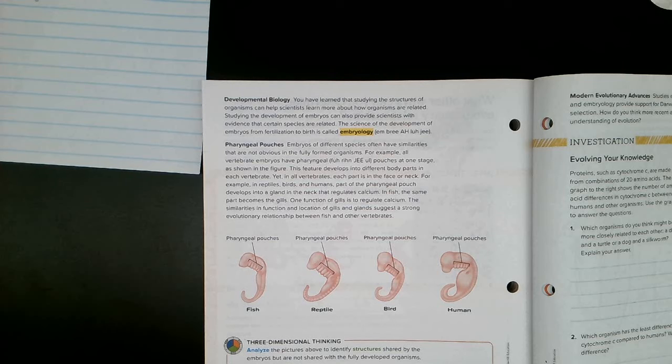You have learned that studying the structures of organisms can help scientists learn more about how organisms are related. Studying the development of embryos can also provide scientists with evidence that certain species are related. The science of the development of embryos from fertilization to birth is called embryology.